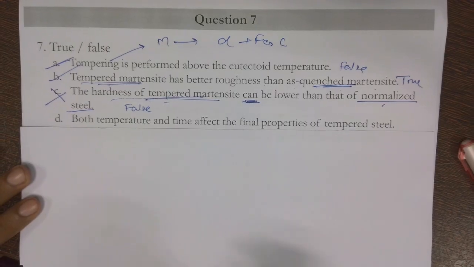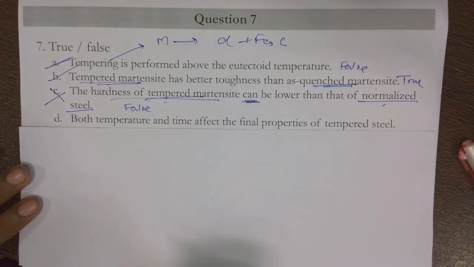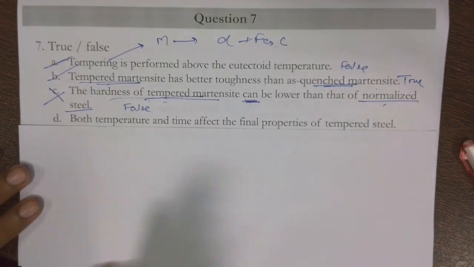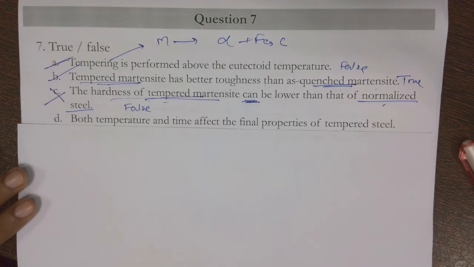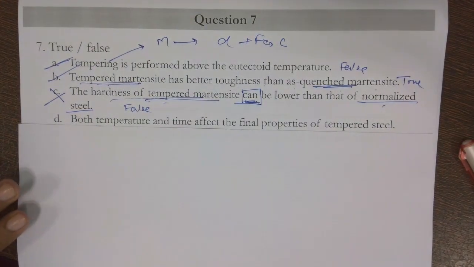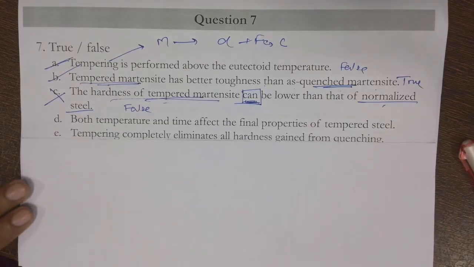But again, it depends upon at what temperature you are tempering it. It is possible that you can go at high temperature and you can bypass this. So since the word "can" is there, the question is in the safer hand. But one shouldn't make the question like this.